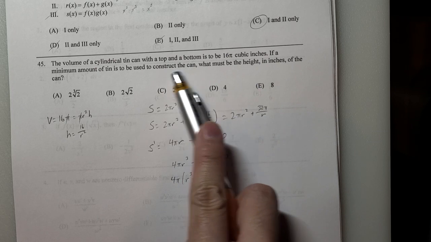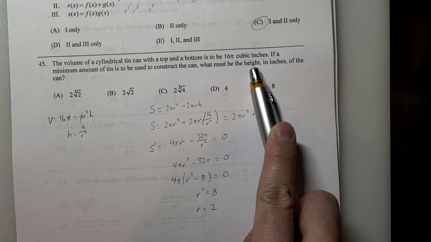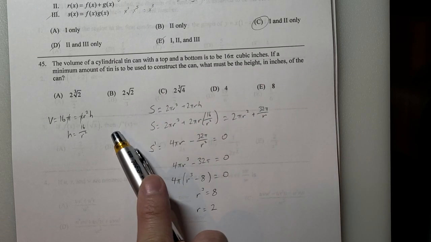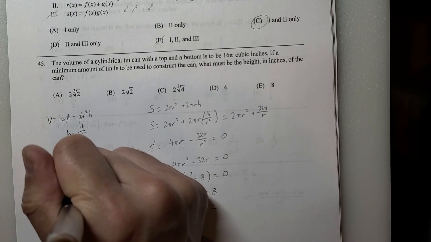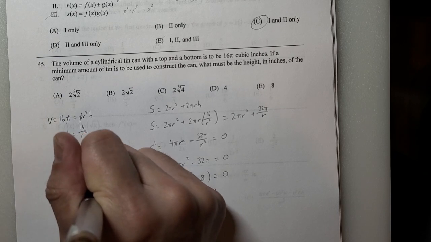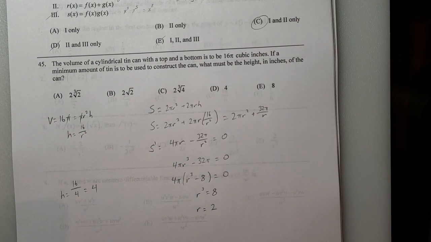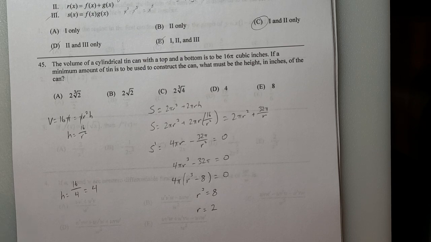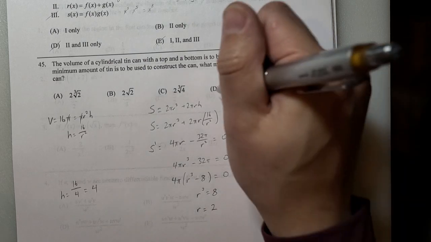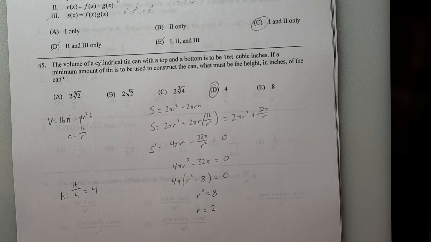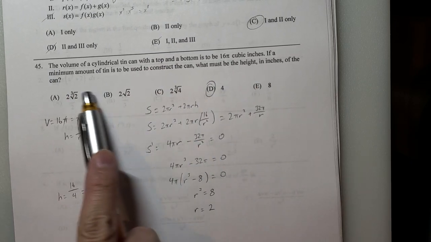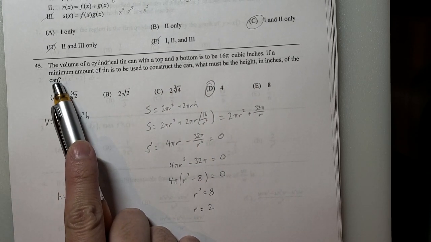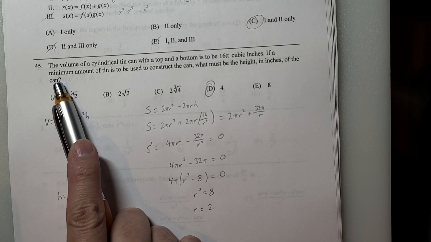What are we trying to find? We're trying to find the height of the cylinder, so we can plug it into here. H is equal to 16 over 2 squared, which is 4. So 45 hopefully is D. Let me check. 45 D, yes. This is the optimization problem. So that's it for this one. By the way, 43% of the people got this right, so I'm surprised. I thought it would be even lower than that, but that's good.